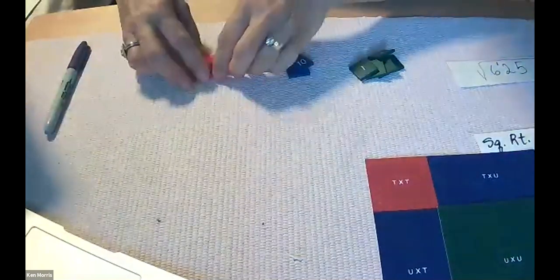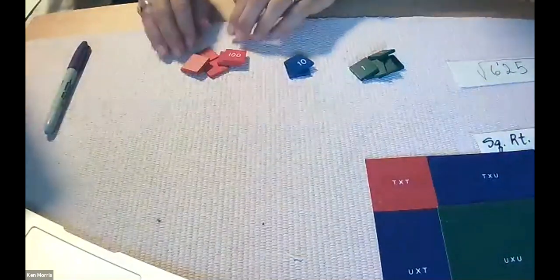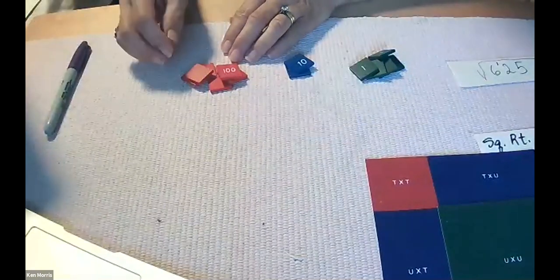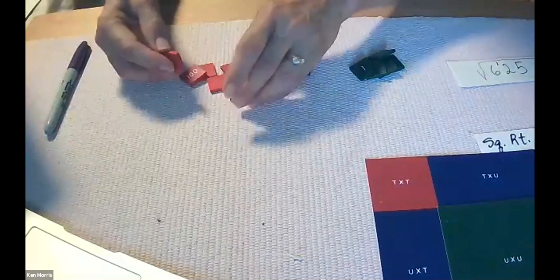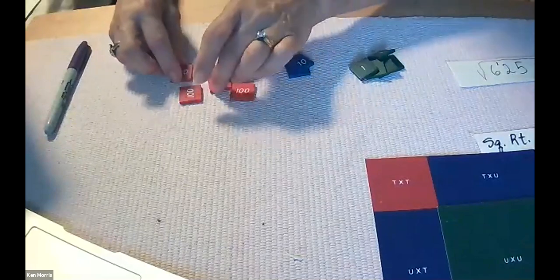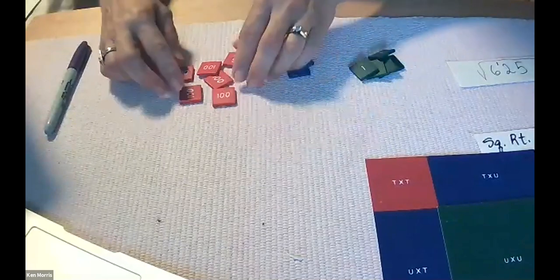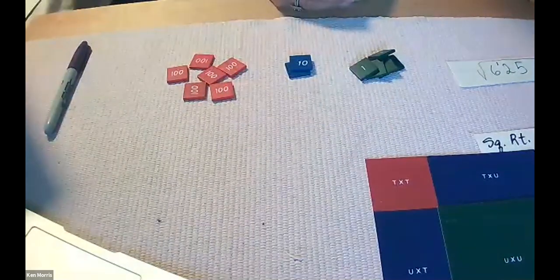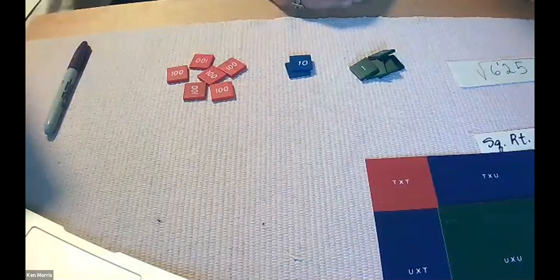I'm going to ask myself, again, I'm going to start with the largest place value. We always start with the largest place value, just like we do in division. Out of these 600, what is the largest perfect square that I can make?